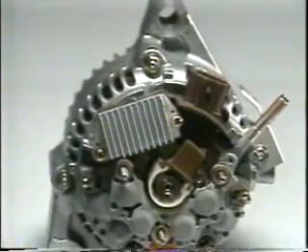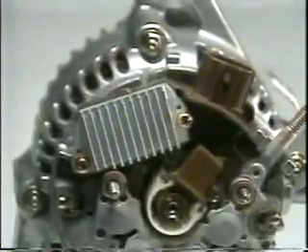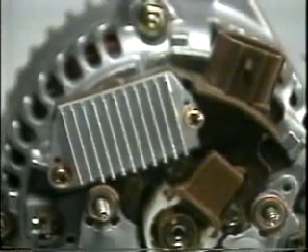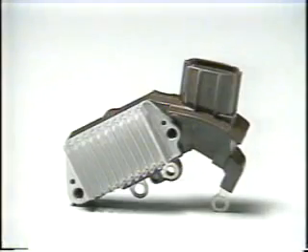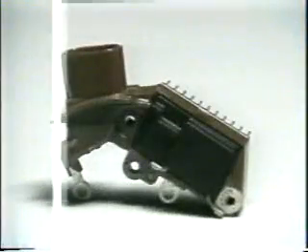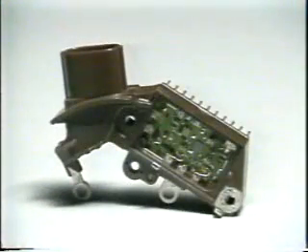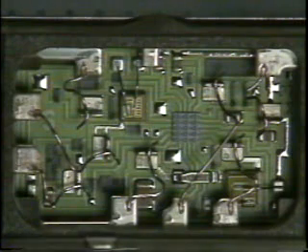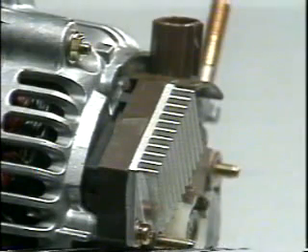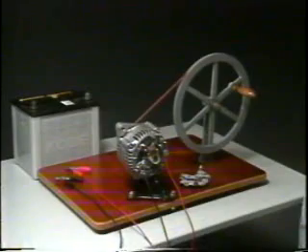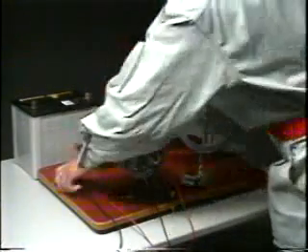The voltage regulator is installed on the alternator beside the rectifier. Its internal construction is as shown. It consists of a hybrid IC having a built-in monolithic integrated circuit, transistors, and so on. Please note that this type of regulator cannot actually be taken apart. Now we will explain how the voltage regulator works.